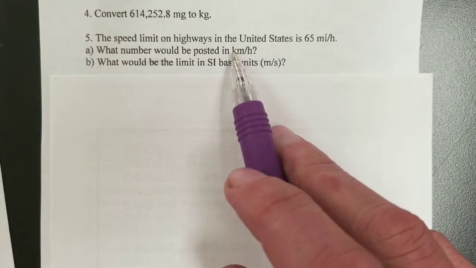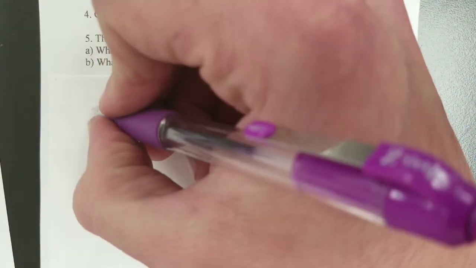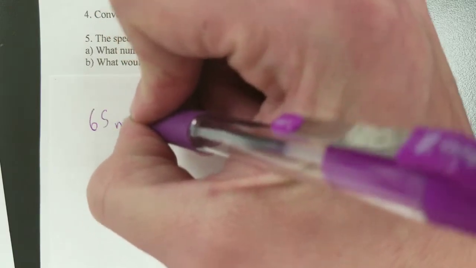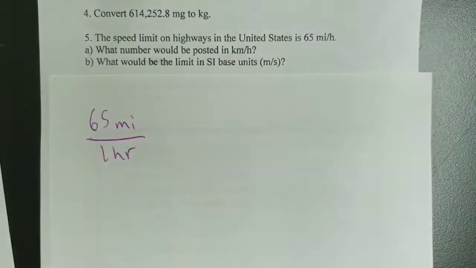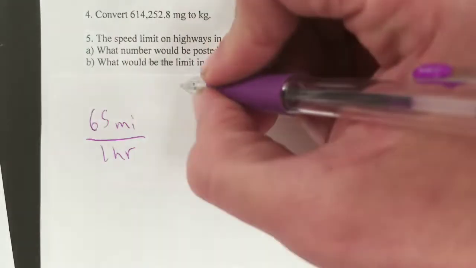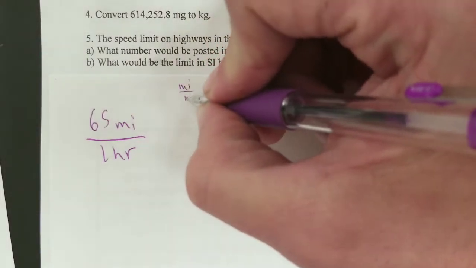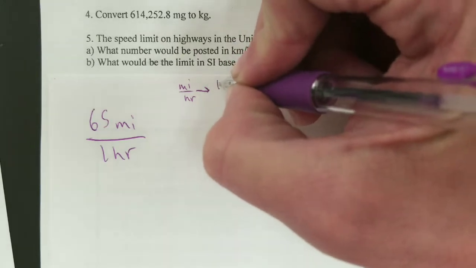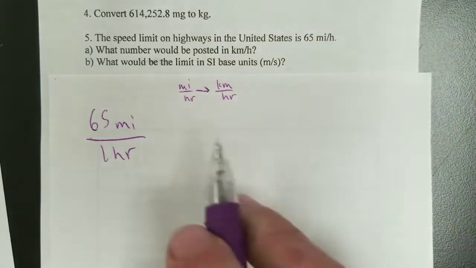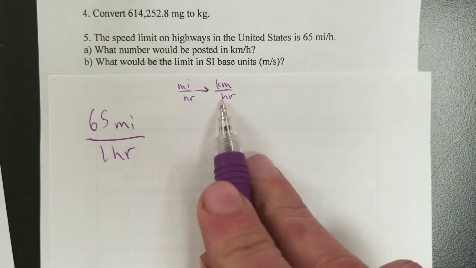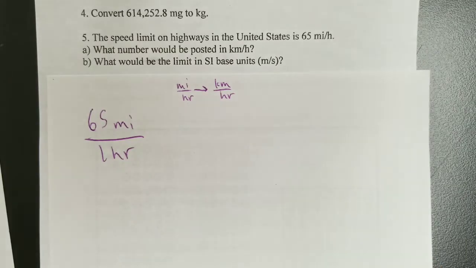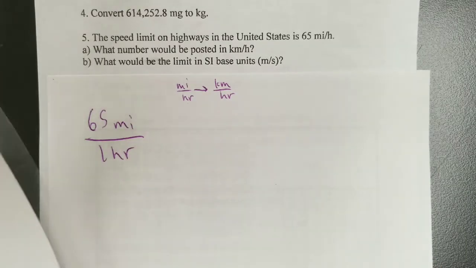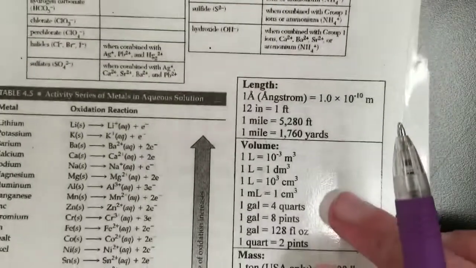You need to understand that it's really important to pay attention to the units that are being asked for. So for 65 miles an hour, we have to understand that 65 miles per hour can be written like that. That helps us a lot, because what we need to do is essentially take miles per hour and get to kilometers per hour. The nice thing is you don't need to change the bottom unit, only the top.